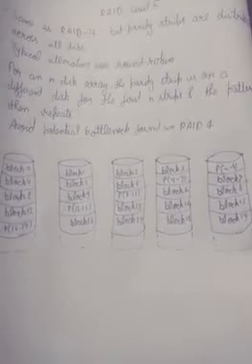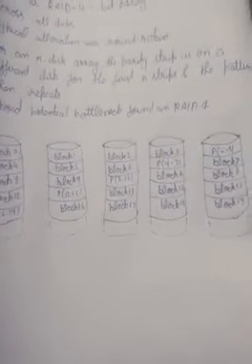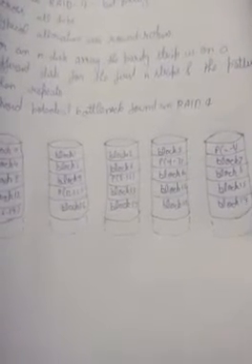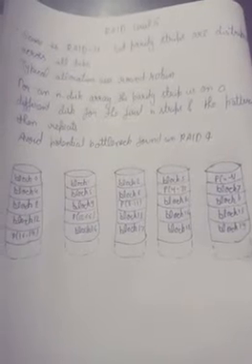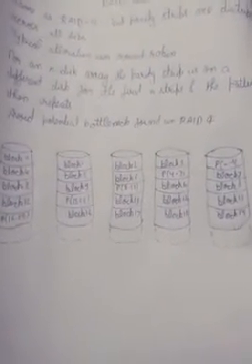Now, in the case of RAID level 5, there is a small difference when compared to RAID level 4. In RAID level 4, we maintain the parity, that is the redundant data, in a separate disk. But in RAID level 5, it is distributed among all the disks. So here there is no specific disk that we call a redundant disk or parity disk.